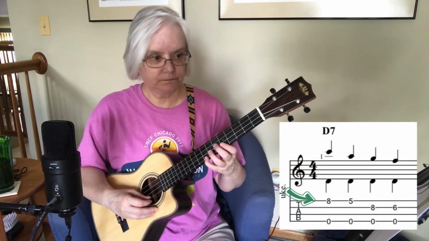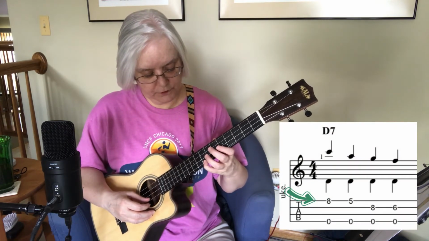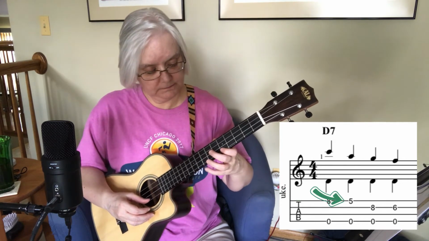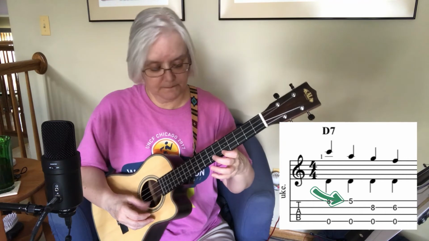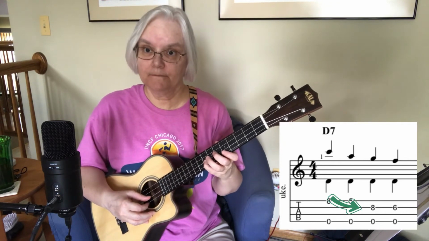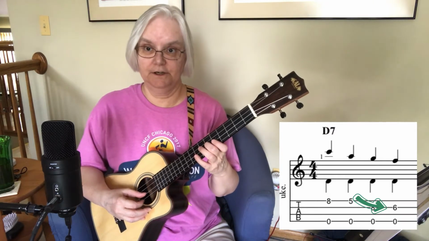Little finger, 8th fret, 1st string, 1st finger, 5th fret, 1st string, little finger, 8th fret, 2nd string, 2nd finger, 6th fret, 2nd string.